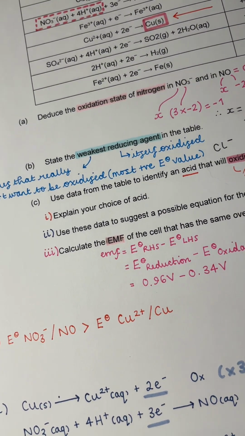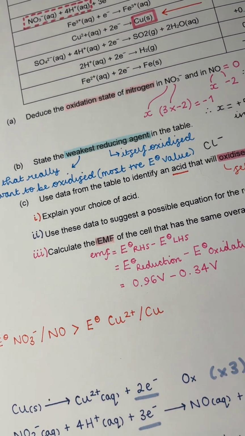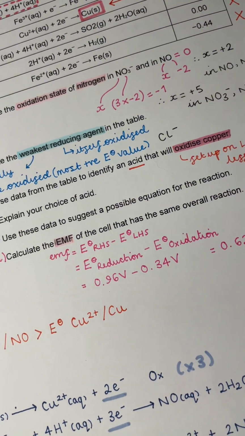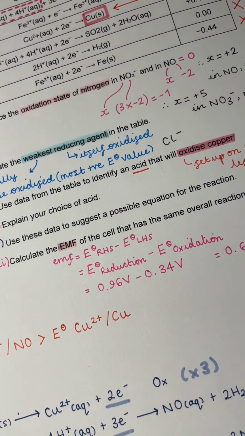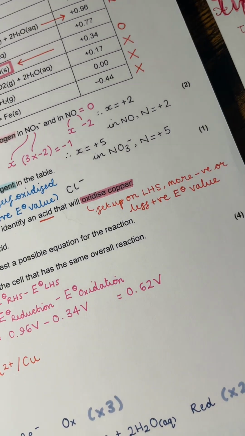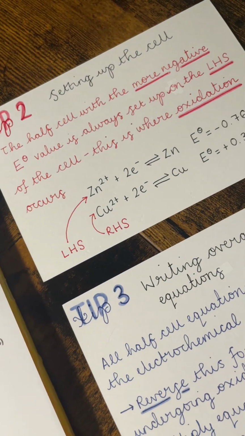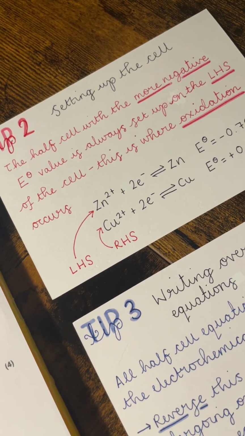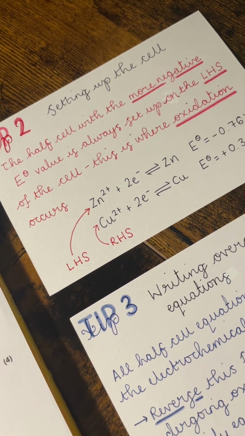And finally on to part C, where there's quite a lot for us to do in this question. So first of all, we have to use the data from the table to identify an acid that will oxidize copper and explain our choice of acid. Now this links in with tip 2 from my previous 5 top tips video, which is linked to how we go about setting up the cell.